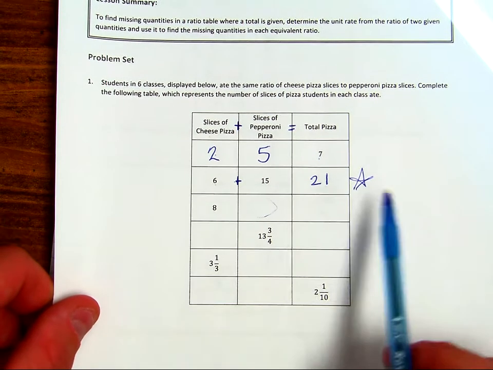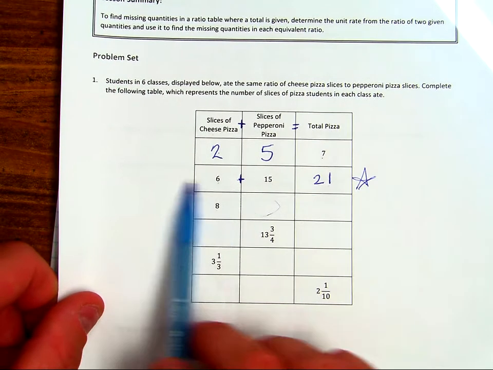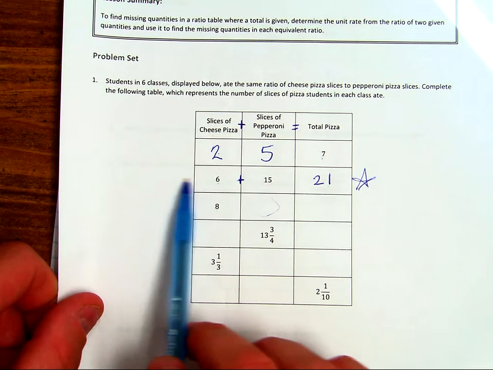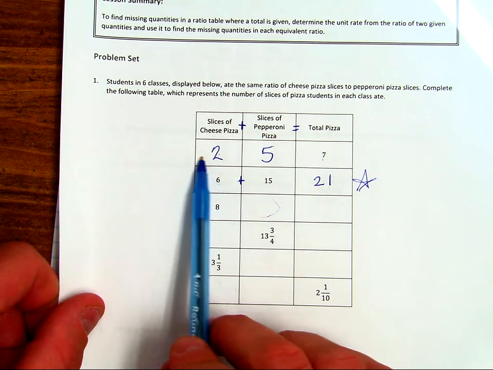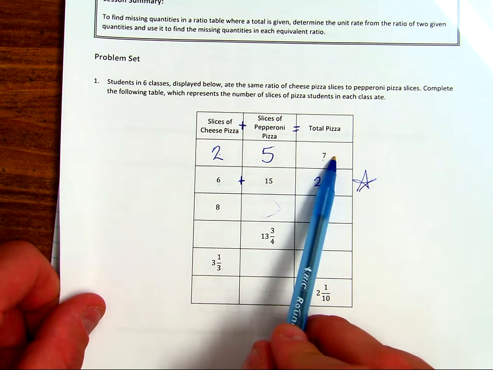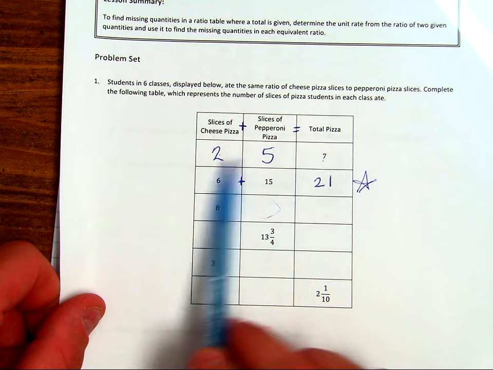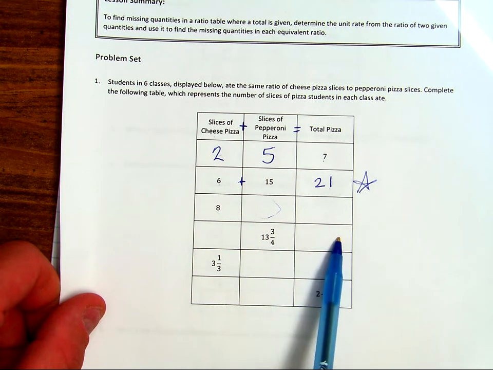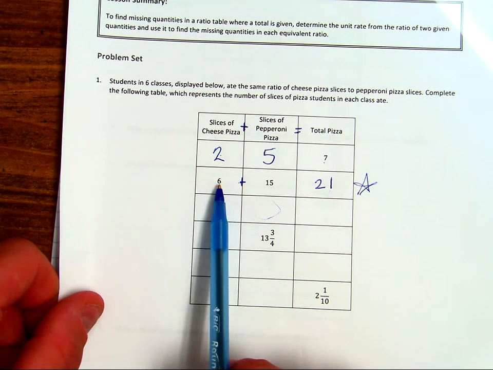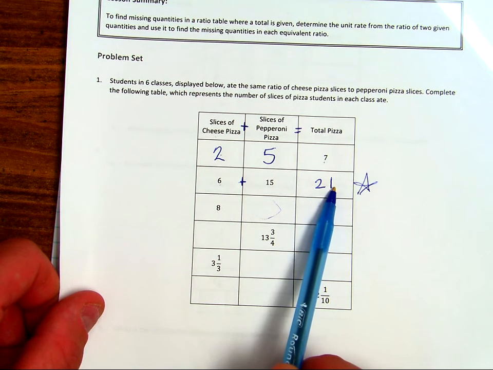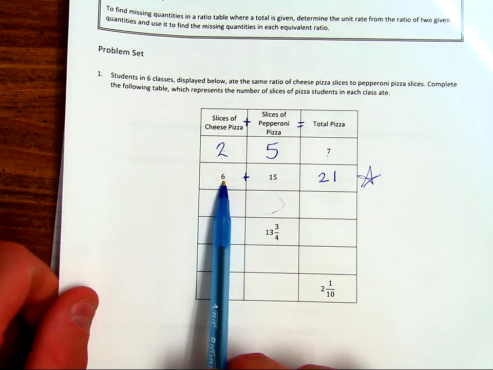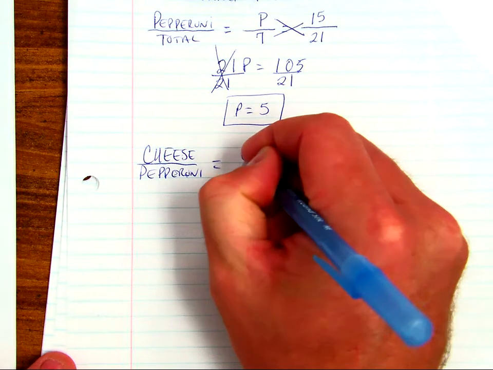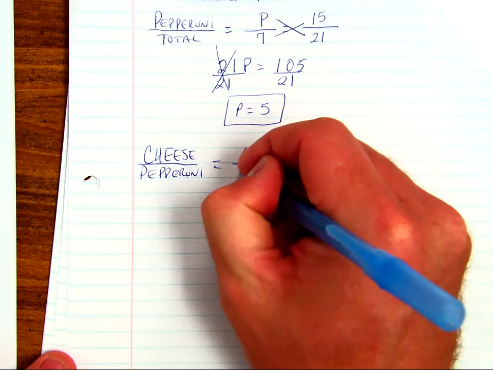I am going to continue to work with this row because all the numbers are whole numbers. There's no fractions. I could use this row, and I would get the same answer. And I will show you, using this row with the next example, how to do this. But for now, I'm going to use 6, 15, and 21 as my values to substitute. My ratio is cheese to pepperoni. So I will put 6 in the numerator, 15 in the denominator.